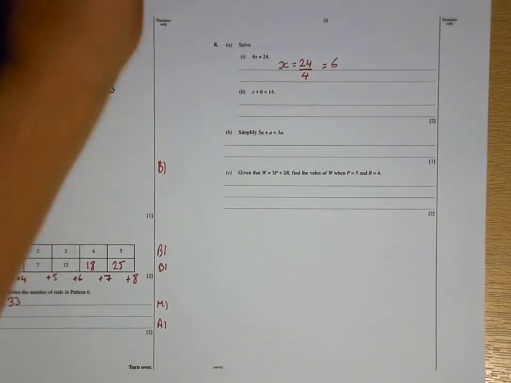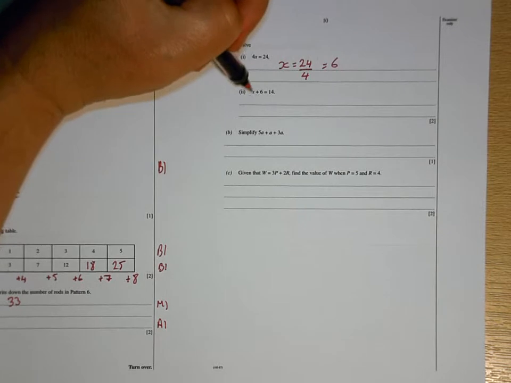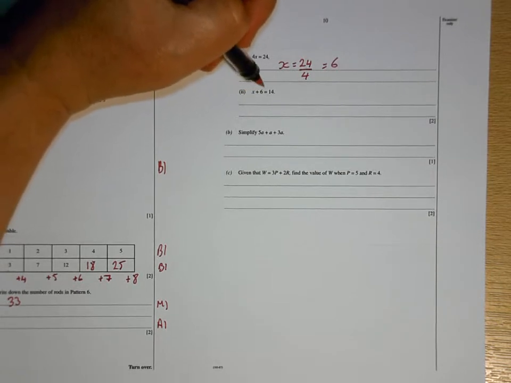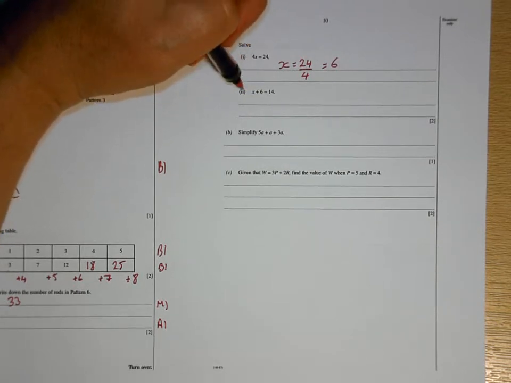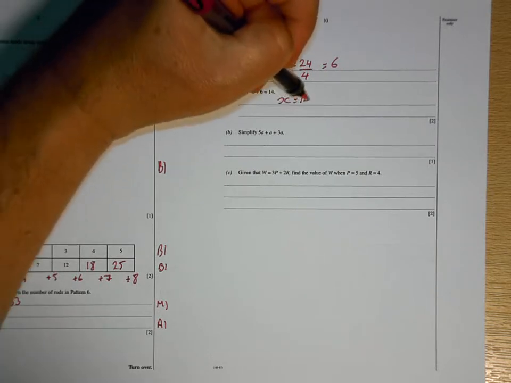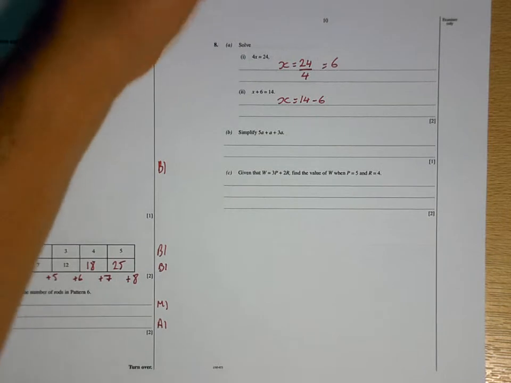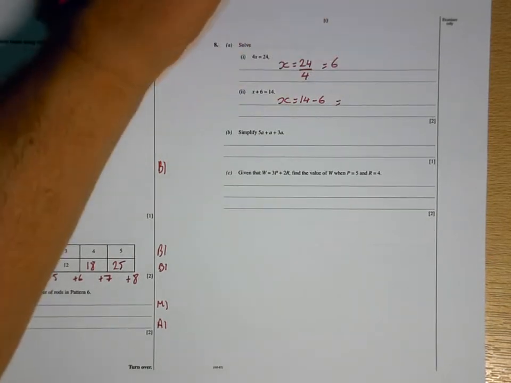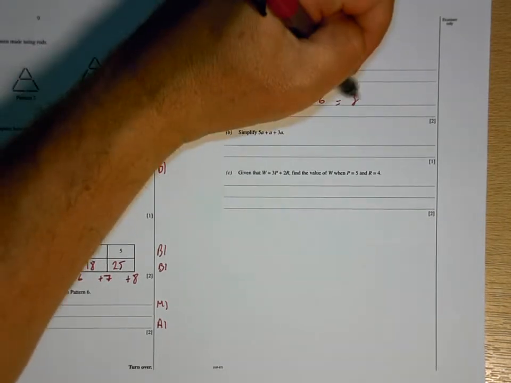In this one, the x is joined by an add 6. So to get the x on its own, we've got to do the opposite of adding 6, which is subtracting 6. We've got to do that to both sides, and 14 take away 6 is 8.